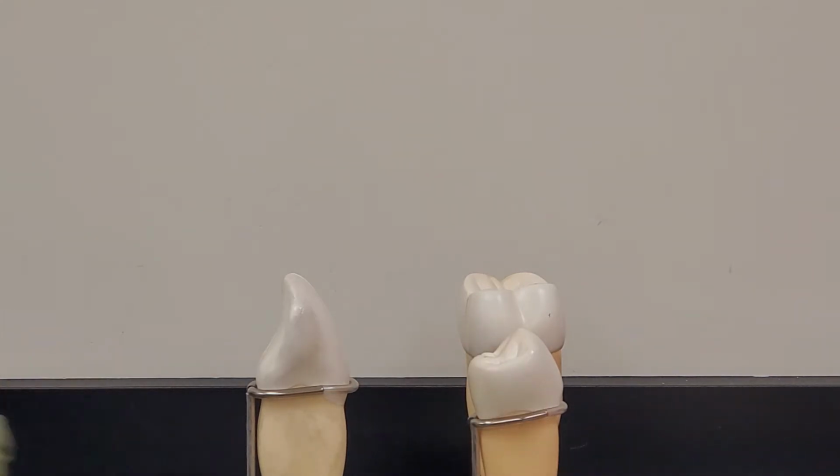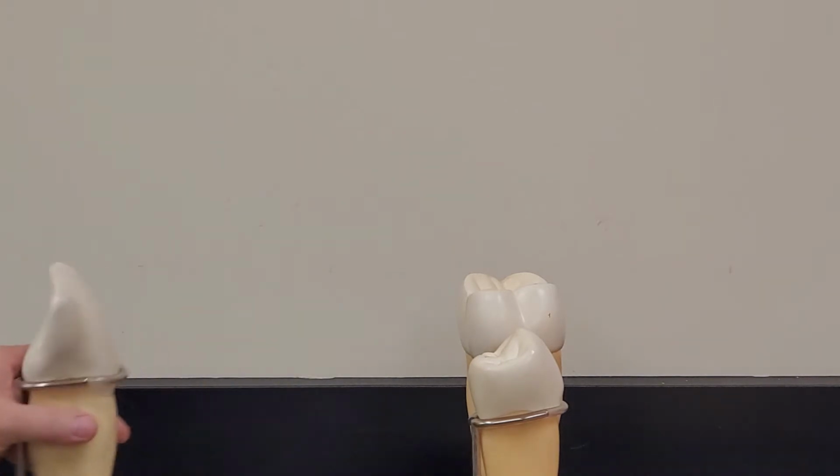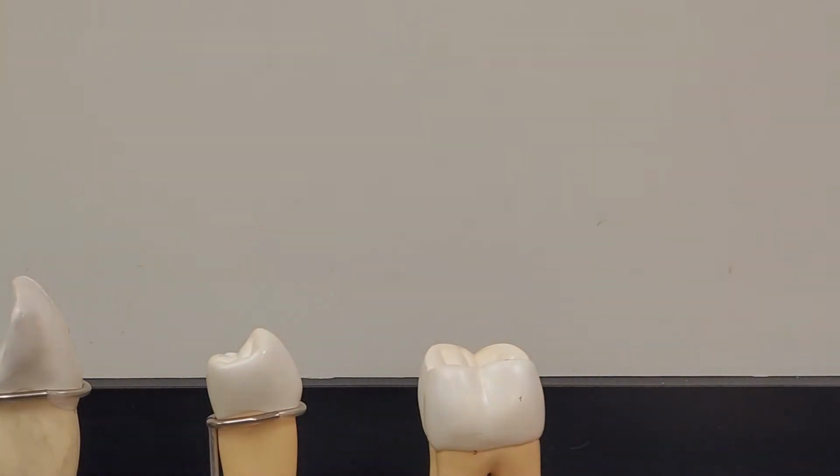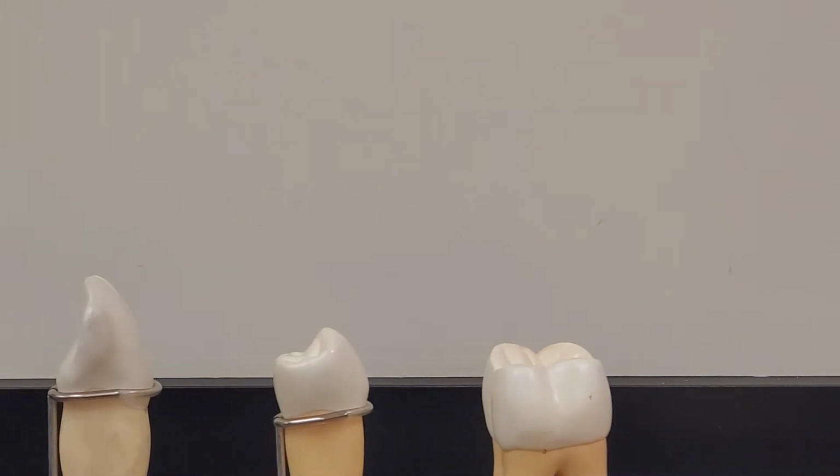Now the last tooth that we're going to look at, let me move these over, is called a molar. And everyone's familiar with molars. They're kind of the famous image of a tooth that everyone gets to see.